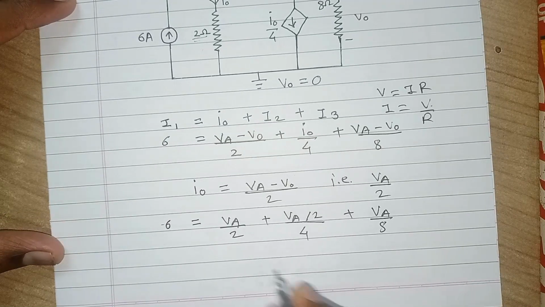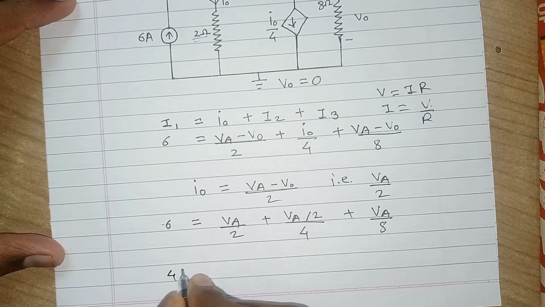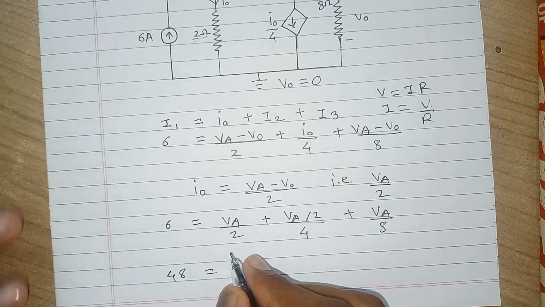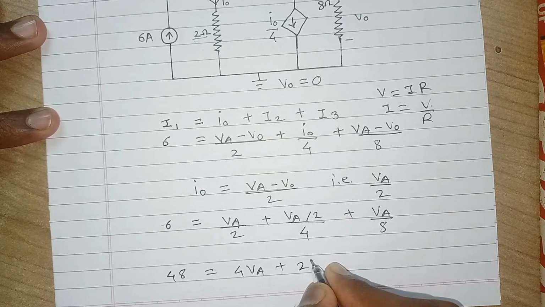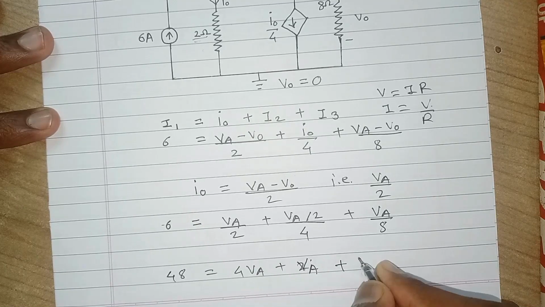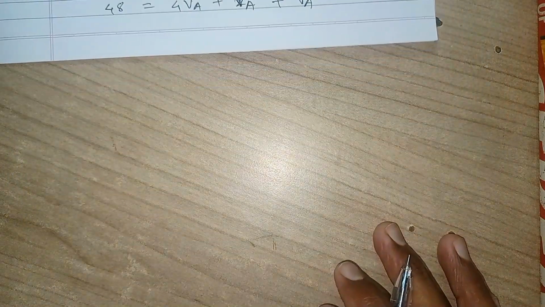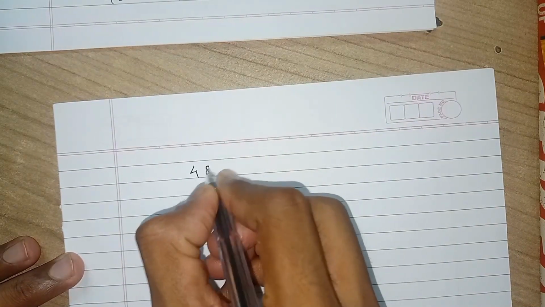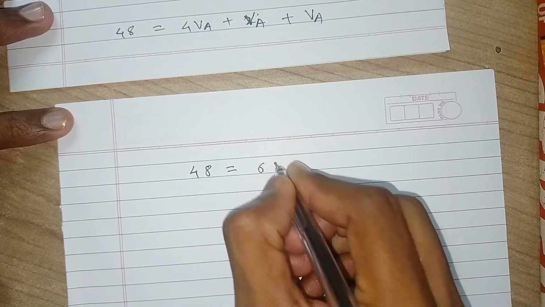Solving it, taking the LCM, 4 VA plus 2 VA will be equal to 6 VA.